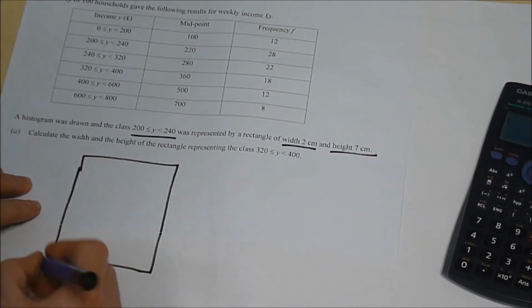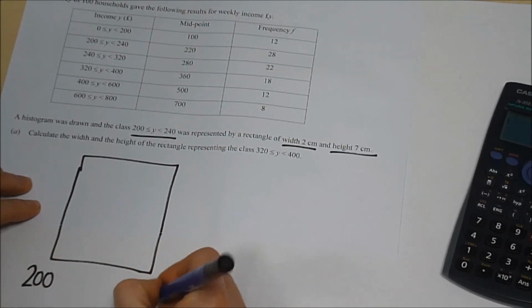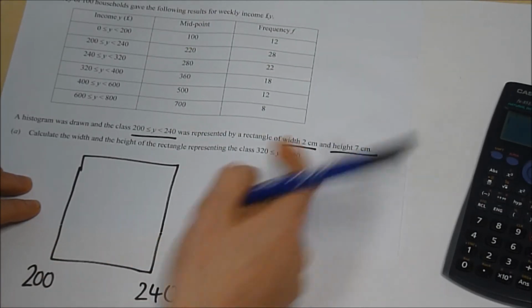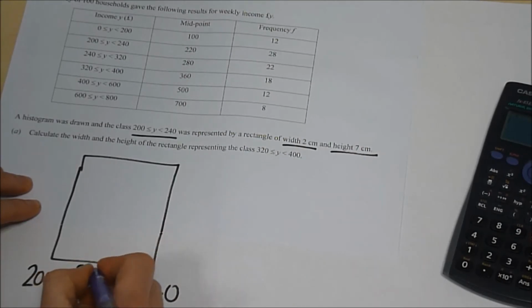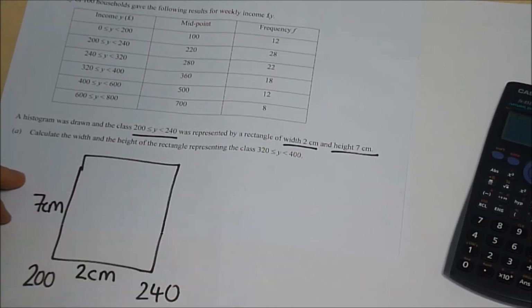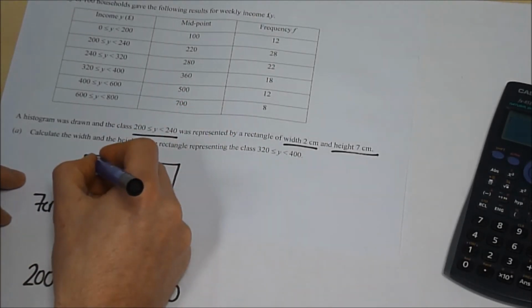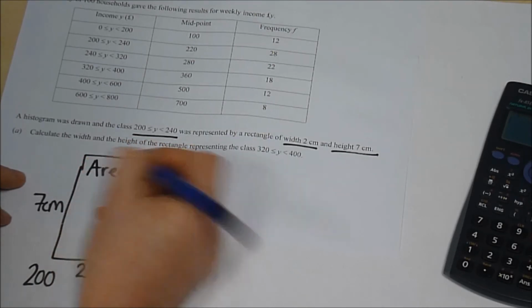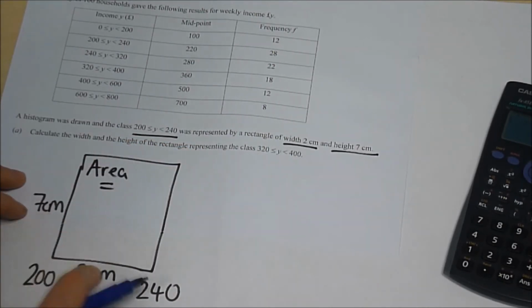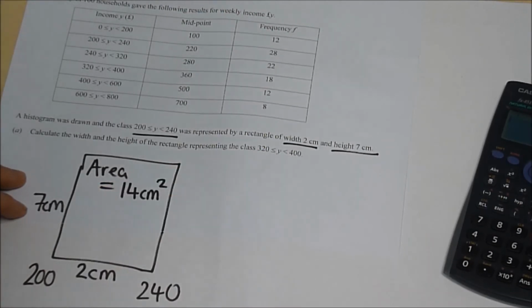Now this class goes from 200 up to 240 and we're told that it has width 2 centimetres and height 7 centimetres. Now with a bit of thought it's pretty obvious that the area of this is going to be 7 times 2, which is 14 centimetres squared.